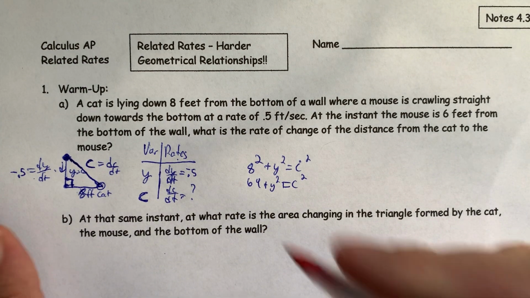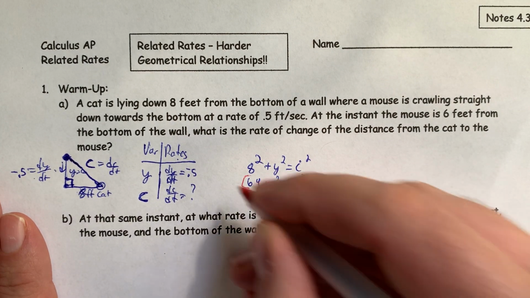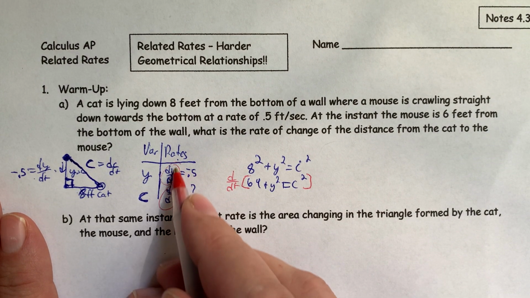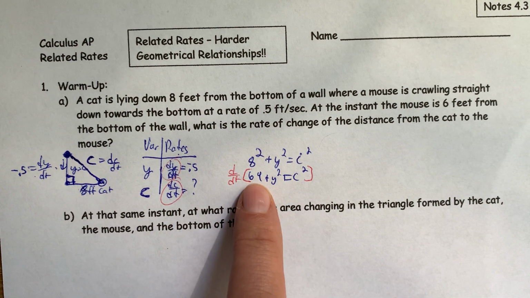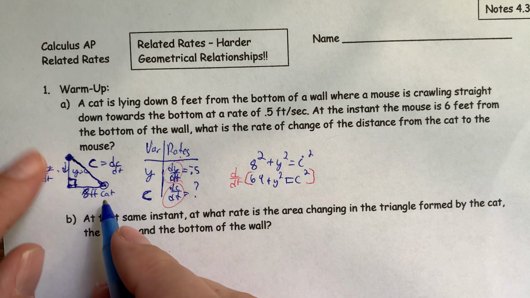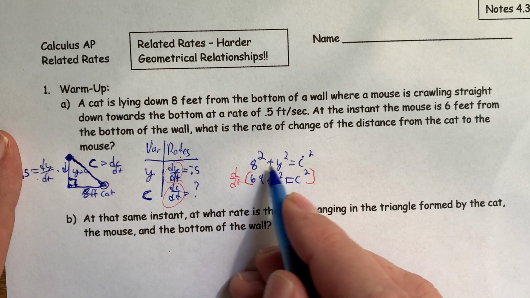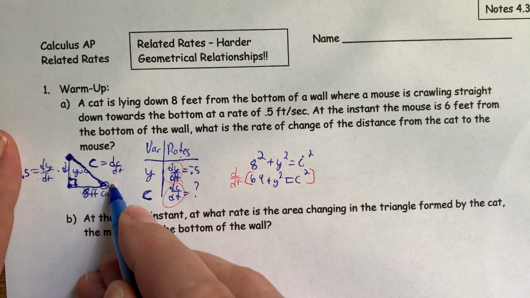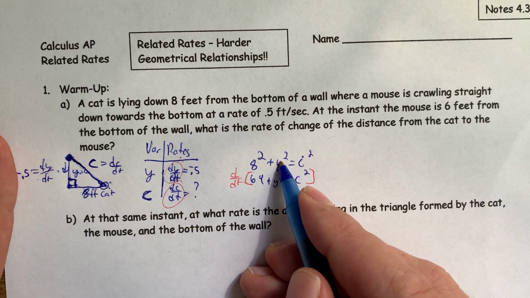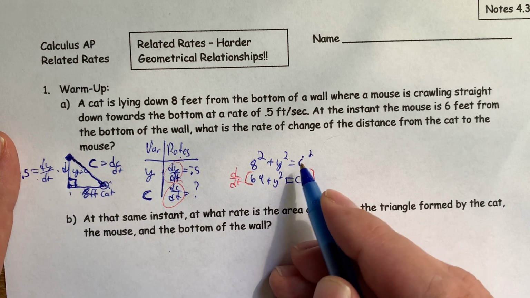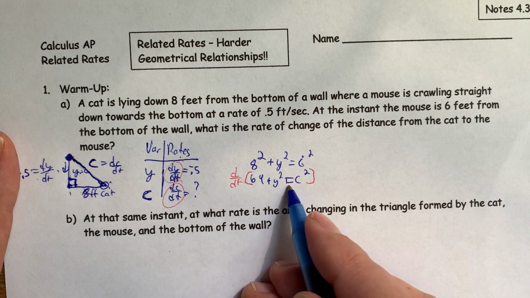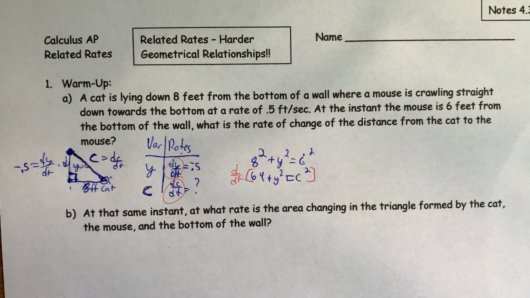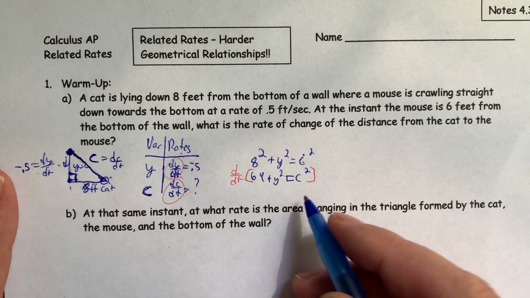And we're going to do d/dt, the derivative with respect to time, on both sides to get a relationship between these two rates. We want a relationship between how these rates are related to each other, and so we need to take the relationship between the variables. So let's be clear here. This is a relationship between where the mouse is and how far apart the mouse is from the cat. So there's a relationship between the mouse's distance up the wall and the distance from the cat. When we take the derivative, that will be a relationship between the rate of change of the mouse and the rate of change of the distance between the mouse and the cat.